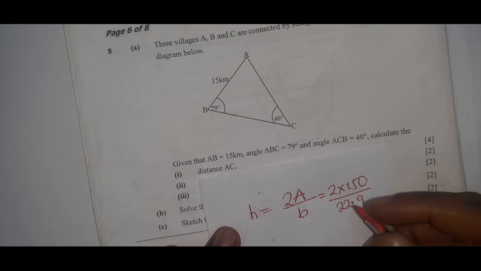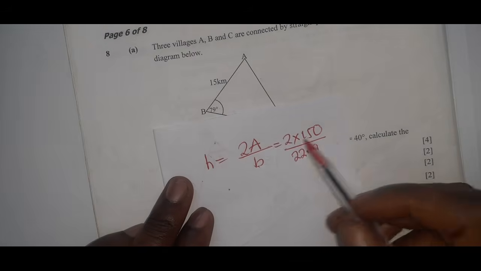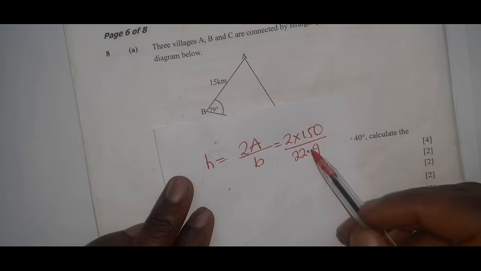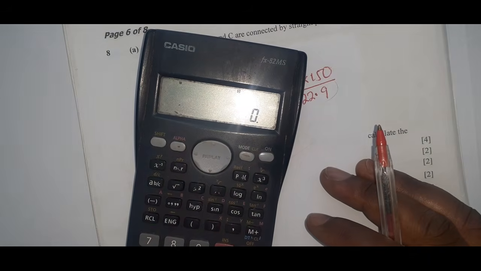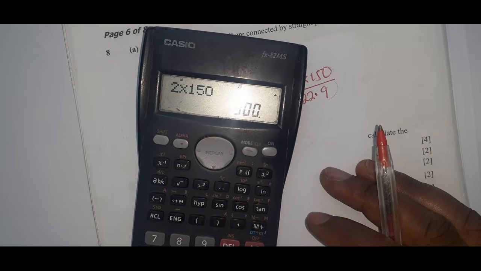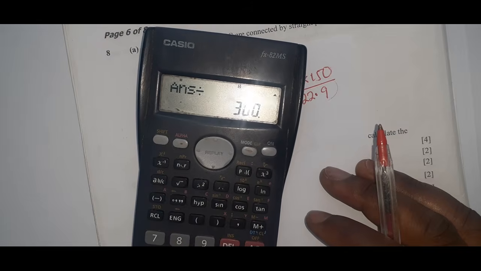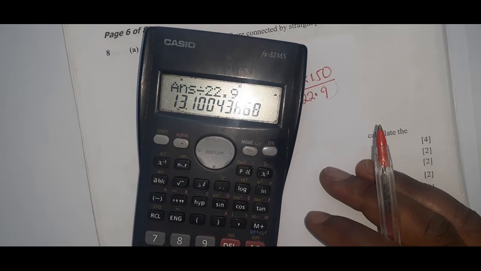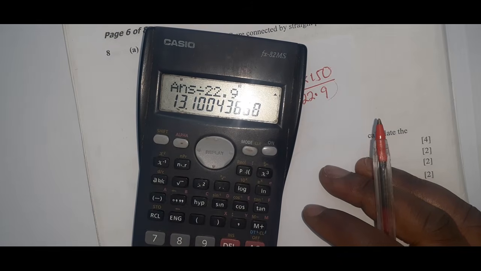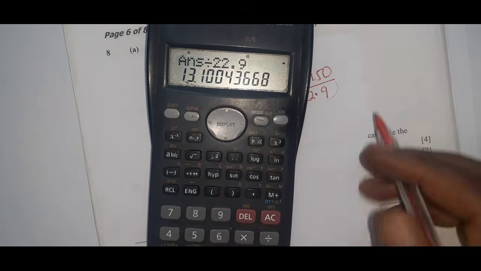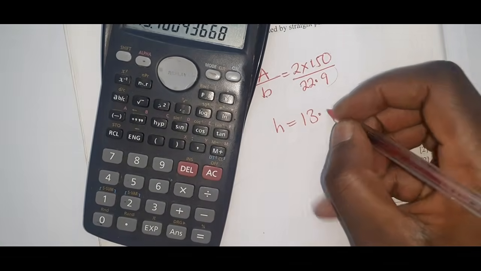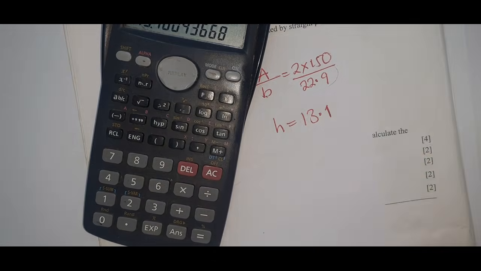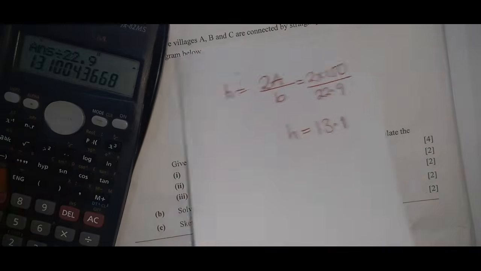22.9. It's even advisable to use those values that are not rounded off here. Then we say 2 multiplied by 150. What do you get? Then this divided by 22.9. What are you going to get? This is going to give you 13.1. So H, which is the shortest distance, is 13.1. That's what you're supposed to get.